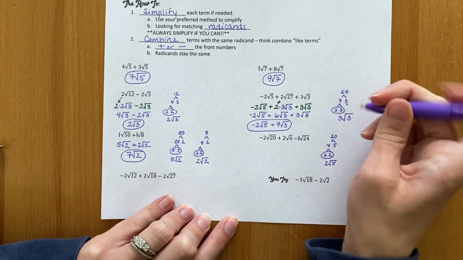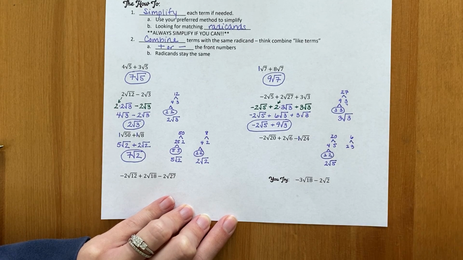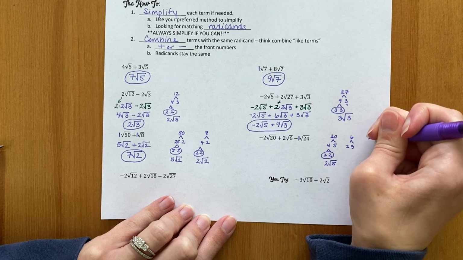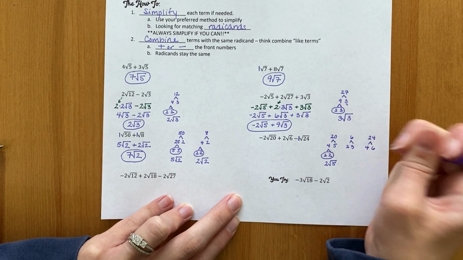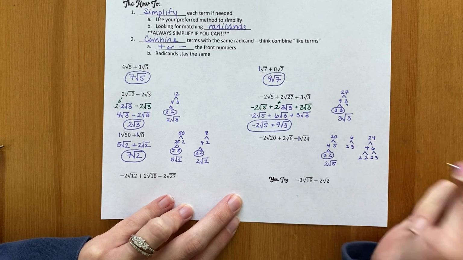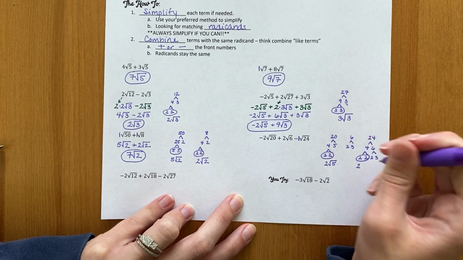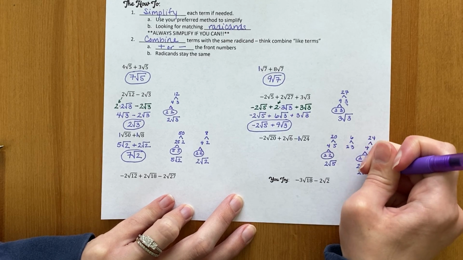6 shouldn't break down. If you're unsure, go ahead and break it apart. It's going to break into 2 and 3, which I can't do anything with anyway, so this part is ready to go. 24 does need to get split apart here. So on this one, I'll have 4 and 6. So 2, 2, and 2 and 3. All right, so do remember, here's my group of 2, and then I have a 2 and a 3 left on the inside, which will make 2 square roots of 6 here.